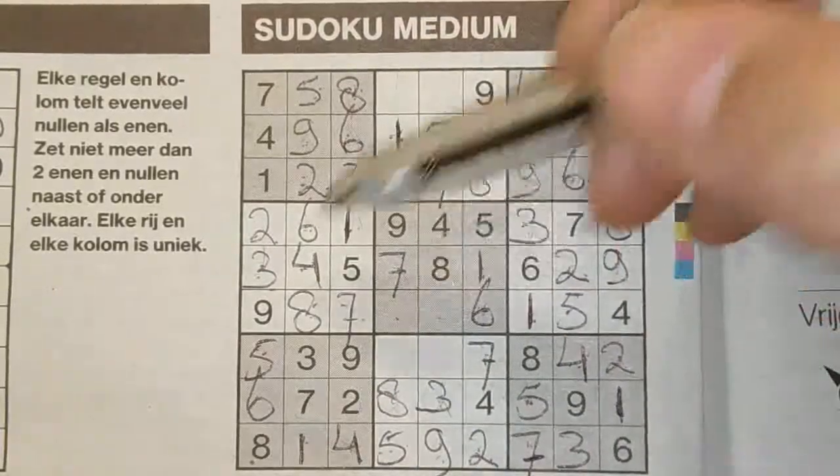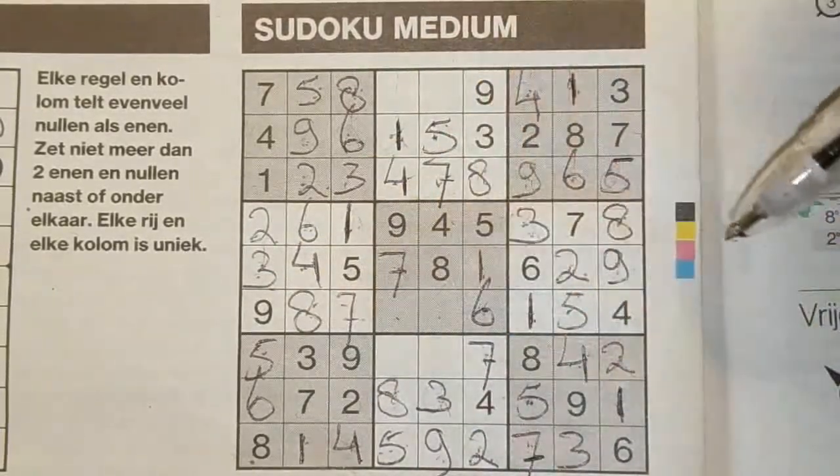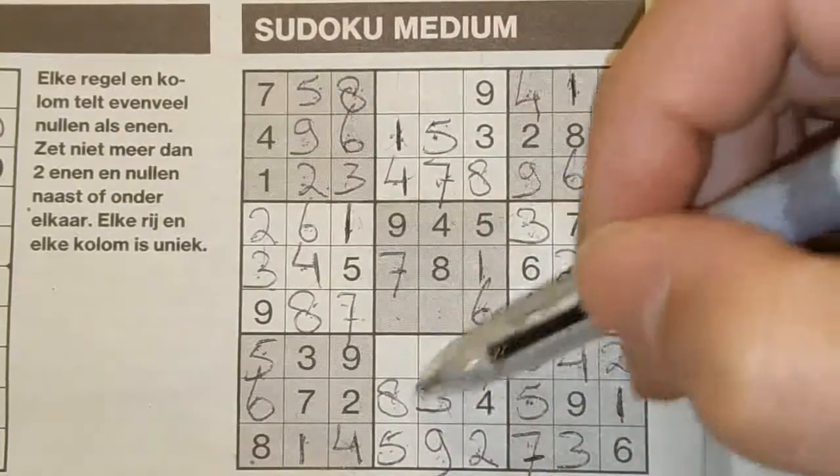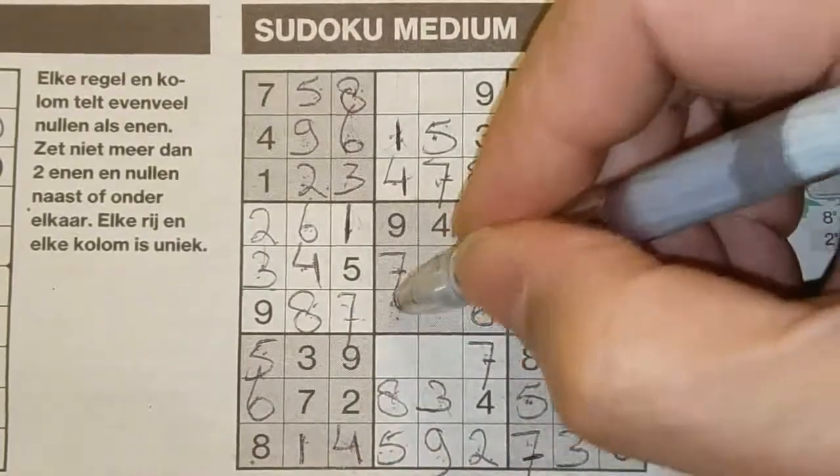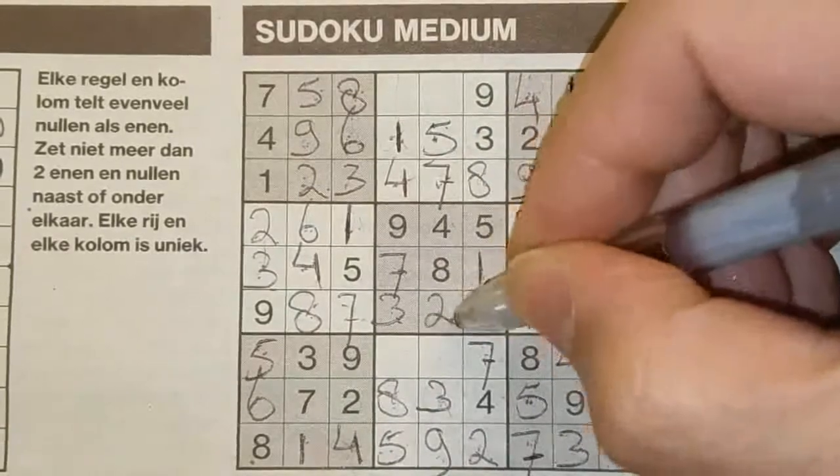Then 2 numbers left in this row for the numbers 2 and 3. We have a 3 there, so no 3 here, 3 should be here, and the 2 goes there.